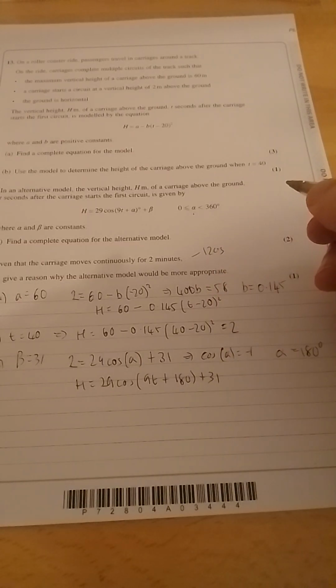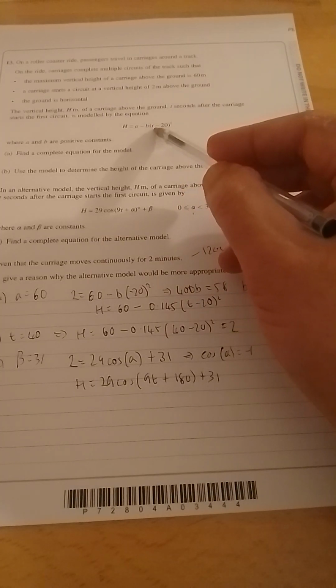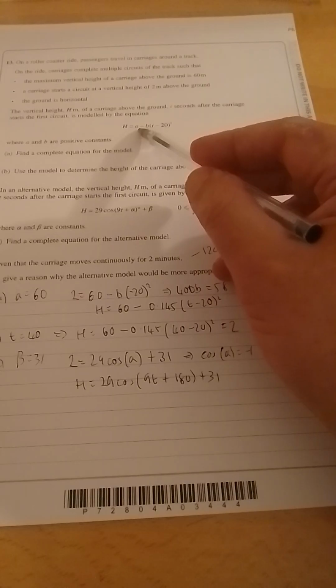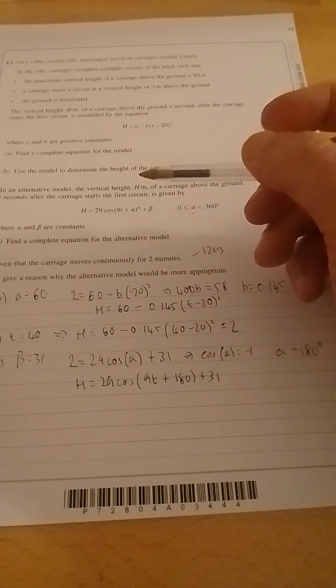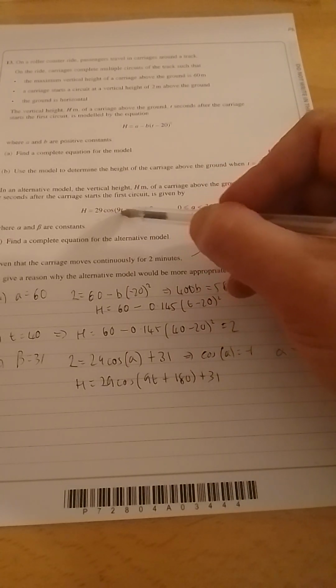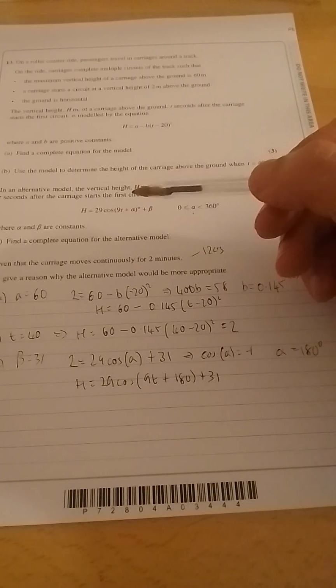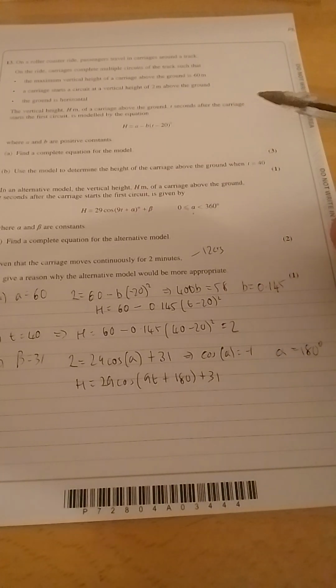Part D, it says, given that the carriage moves continuously for 2 minutes, which is 120 seconds, give a reason why the alternative model would be more appropriate. Now we can see here that if we look at the first model, this t minus 20, when it's a very large number, you'll be subtracting a very large number away from a. Remember, a was 60. So you'd actually have a negative height. Whereas in this model, cos can only vary between -1 and +1. So it will go in a periodic or cyclic manner, so that we can have multiple circuits around the course.